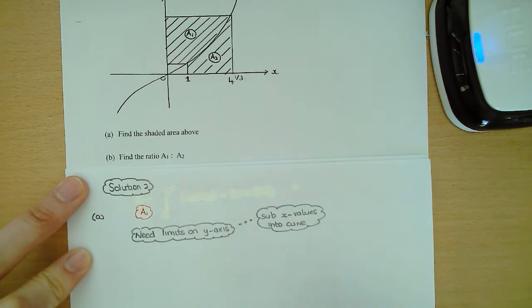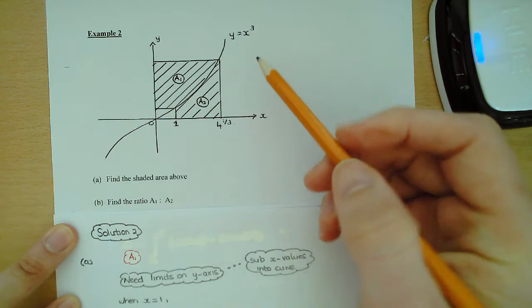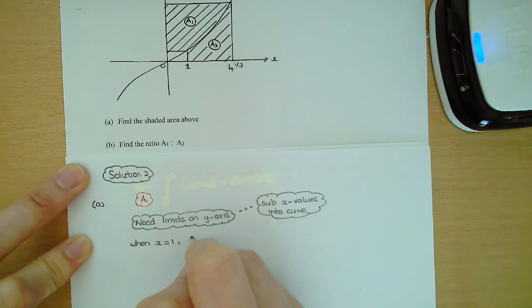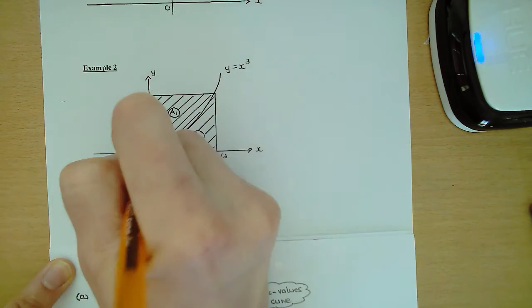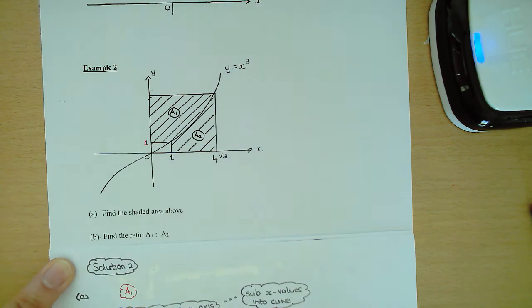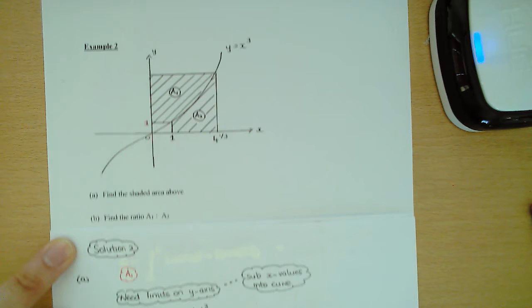Okay, so let's start with our first x value, which is 1. So when x equals 1, sub it into the curve, y equals x cubed. So y is going to be 1 cubed, which is just going to give us 1. Okay, so we can immediately put that limit on the y-axis. So this point here has a y coordinate of 1.